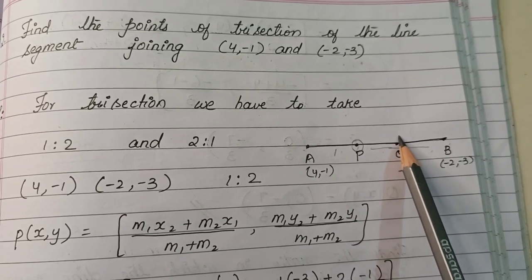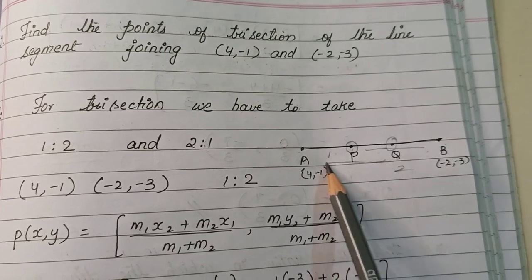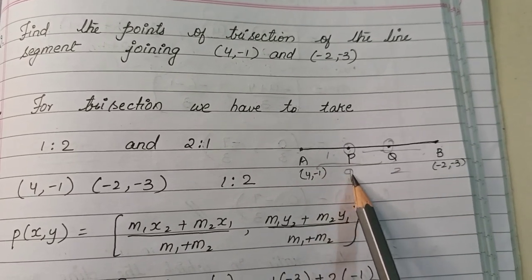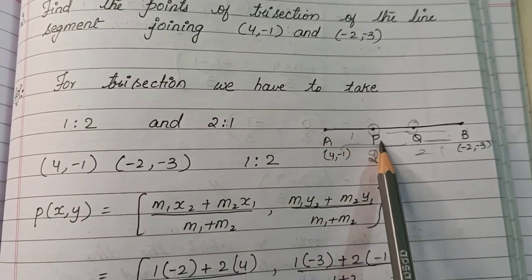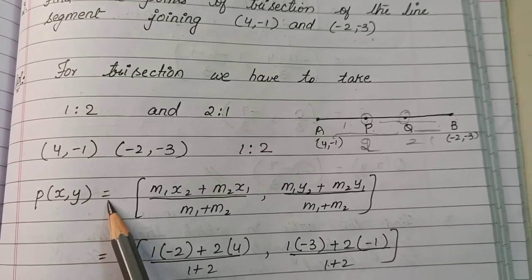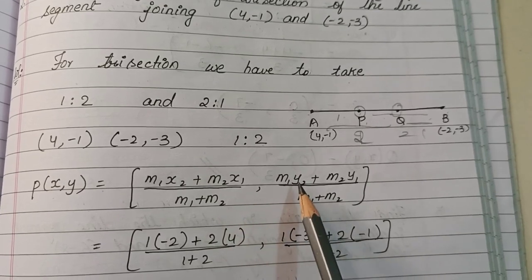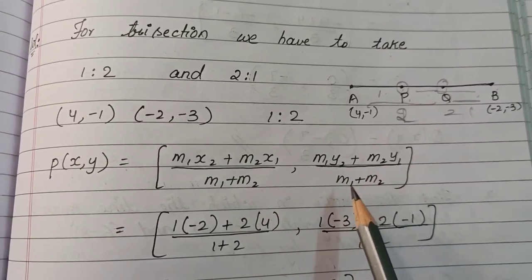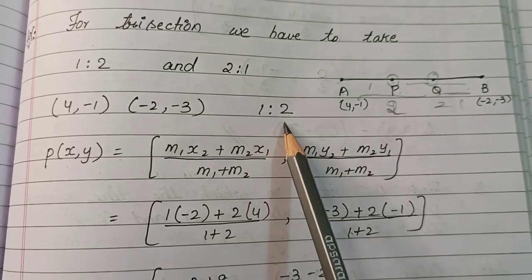Okay, if we want to find Q, then it is dividing in the ratio here 2 and here 1. Okay, so for P point we are using 1:2. P of x comma y is equal to (m1 x2 plus m2 x1) by (m1 plus m2), comma (m1 y2 plus m2 y1) by (m1 plus m2), where m1, m2 are nothing but the ratio 1:2.